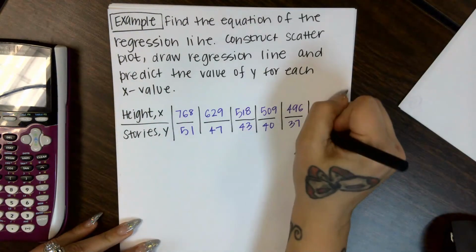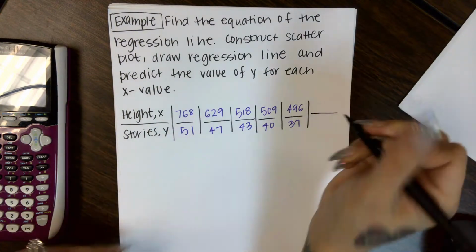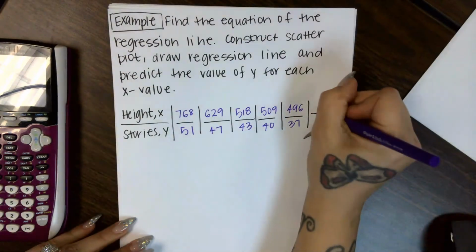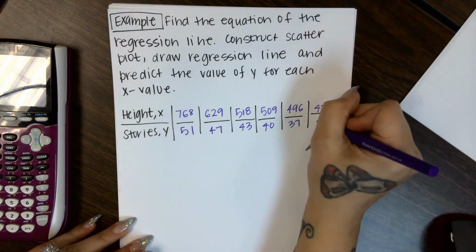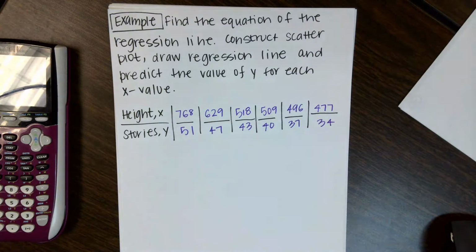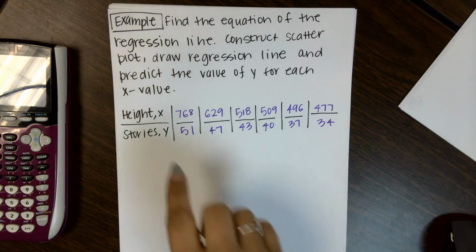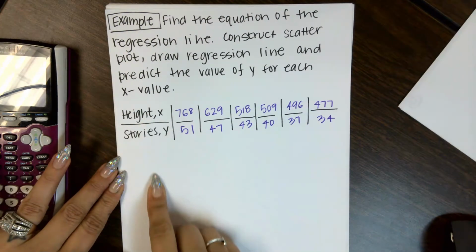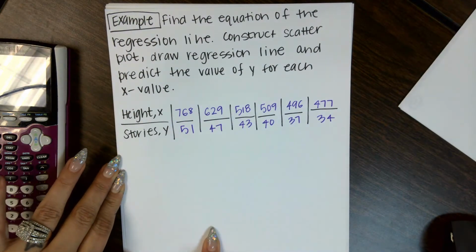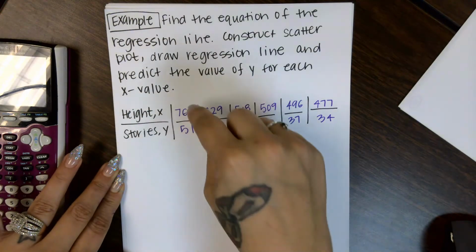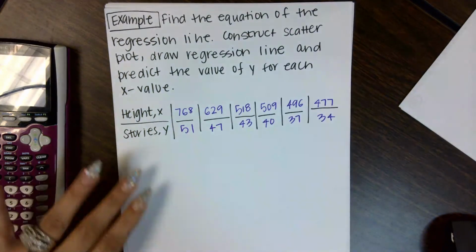And then lastly, I have a building that is 477 feet tall containing 34 stories. Make sense? Okay. So it's not columns now. The way we would do all of our x's here and have one column, all of our y's here, right? We've got x's and y's in each individual column.